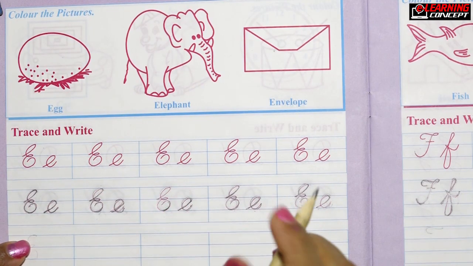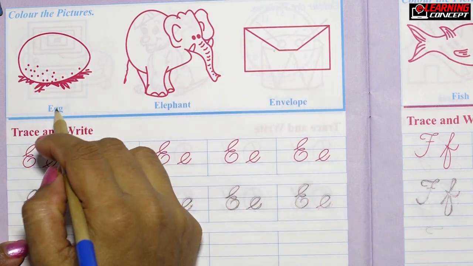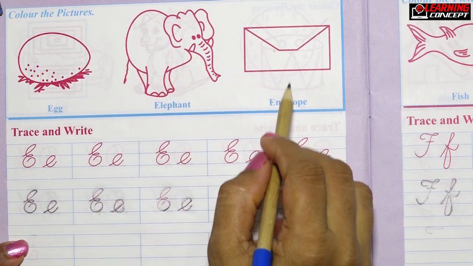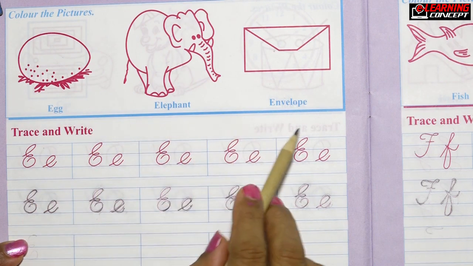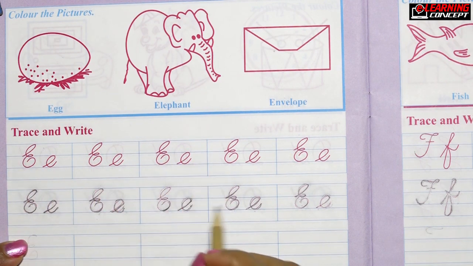Now page number 6. Look at these pictures. E for egg, E for elephant, E for envelope. You have colored these pictures. Trace and write with me. Capital E and small e.